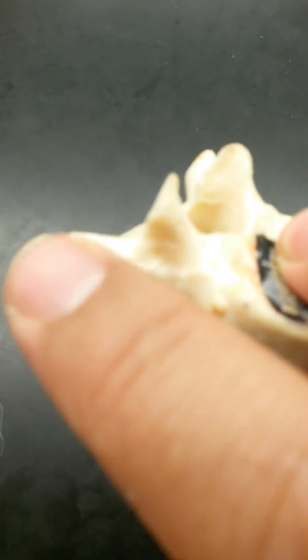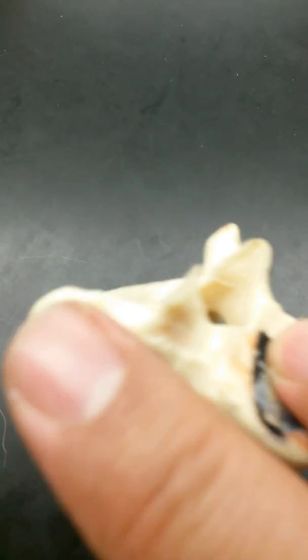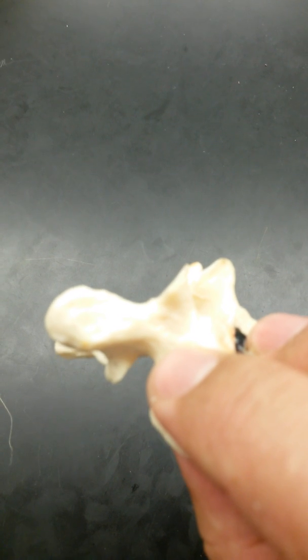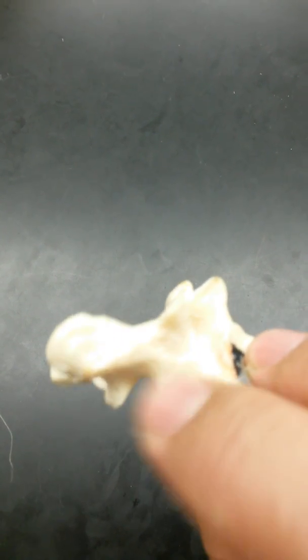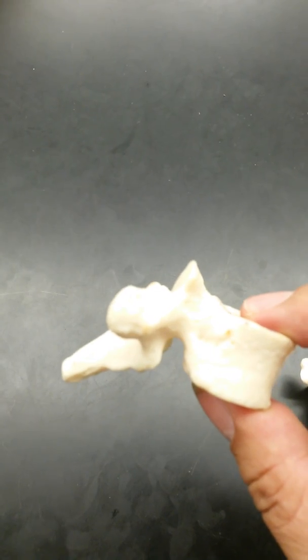And this other facet here on the transverse process, that's called the transverse costal facet. Those two will articulate. This is on the body of the vertebra, and will articulate with the head of the rib. And this will articulate with the tubercle of the rib. So 2 articulation parts. This is the demi-facet and costal facet, and this is only in the thoracic region.